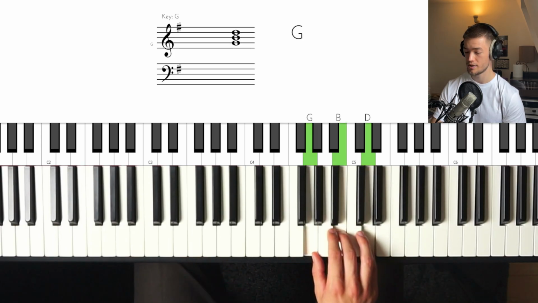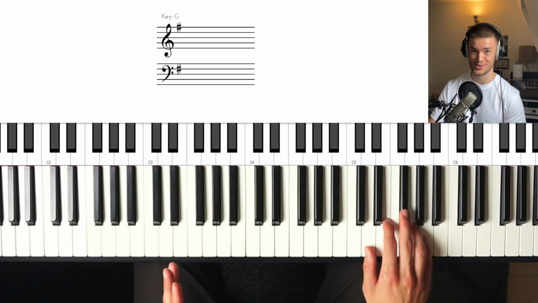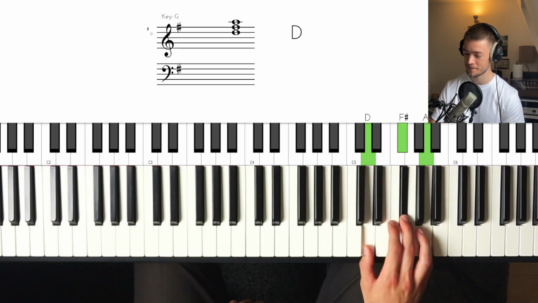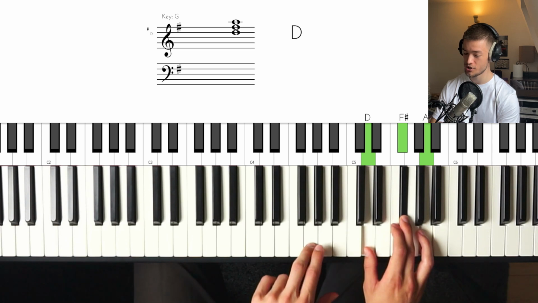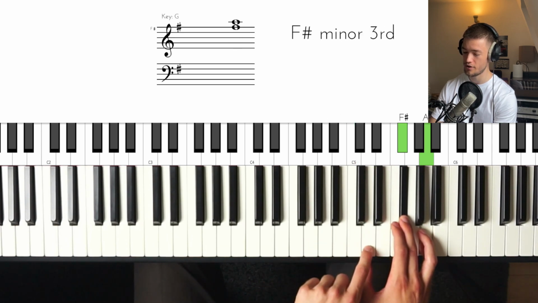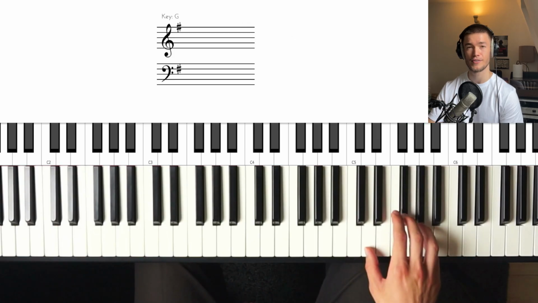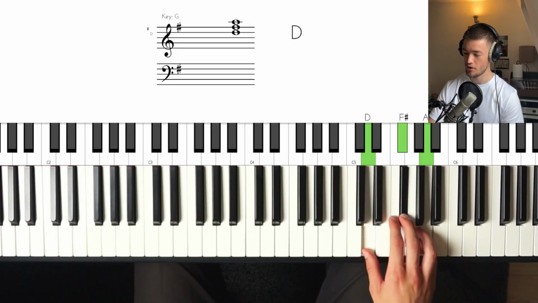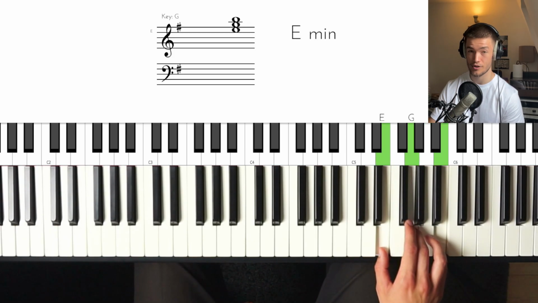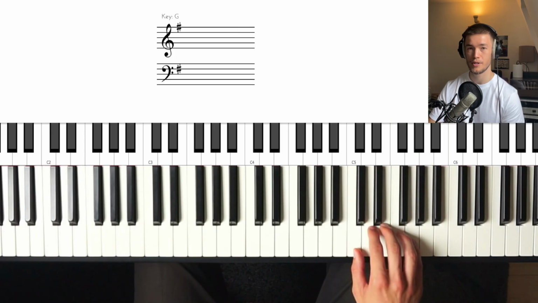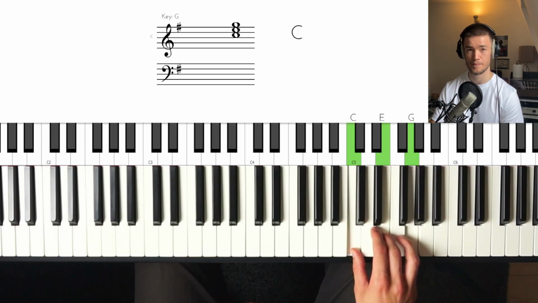Now, which number would the chord D major be? Again, we count from G, which is 1, 2, 3, 4, 5. So this is called the 5 chord. Then we go up, E minor is the 6 chord, and C major would be the 4 chord.